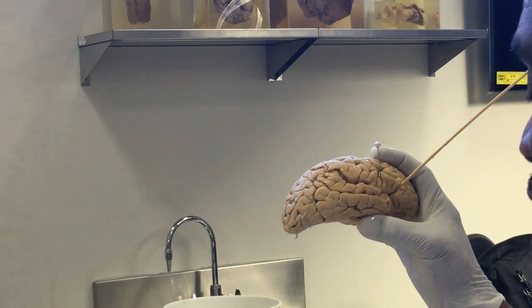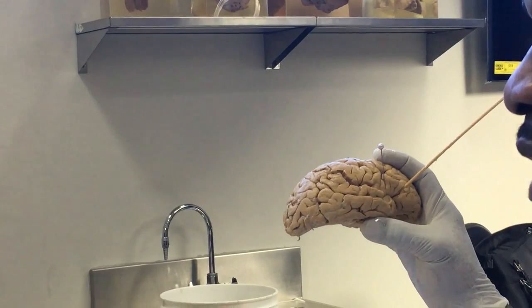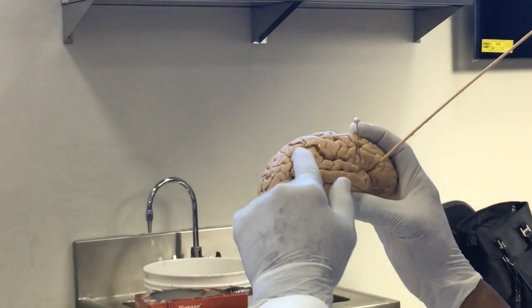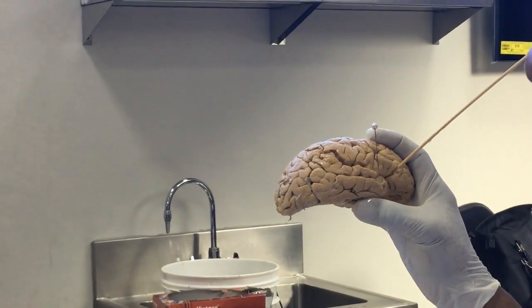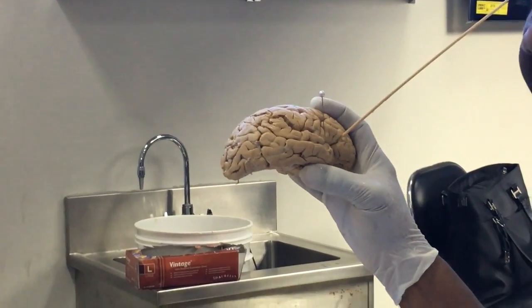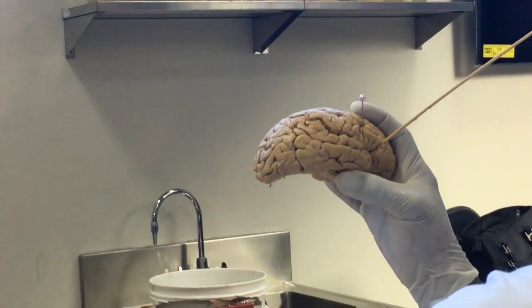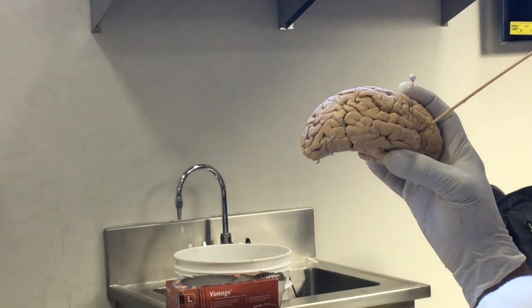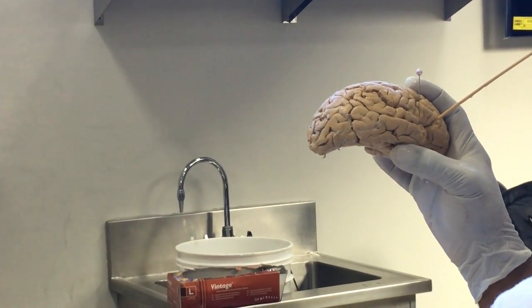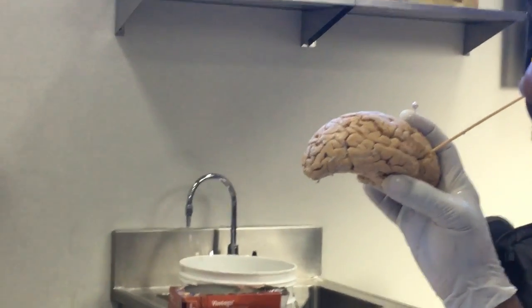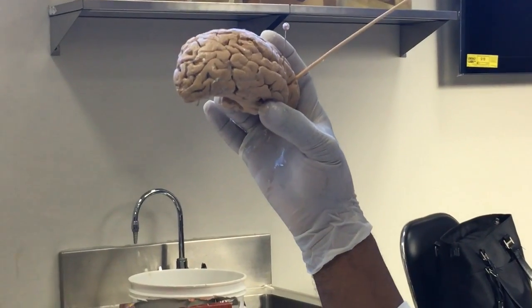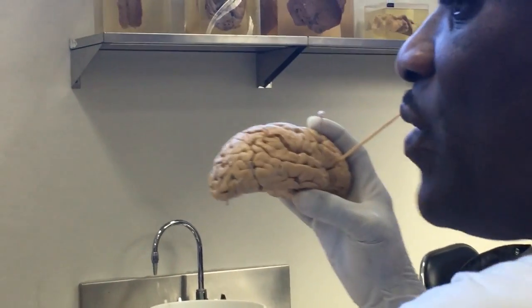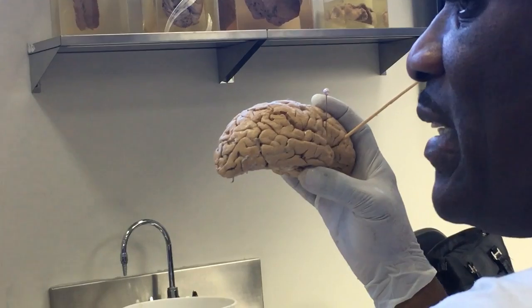Okay? But of course, sometimes we just casually call the posterior ramus the lateral sulcus. But as you know now, that's not totally so, right? Give me the other name for the lateral sulcus. Exactly, Sylvian fissure. So the lateral sulcus is also known as the Sylvian fissure.